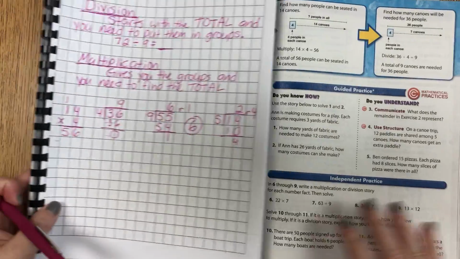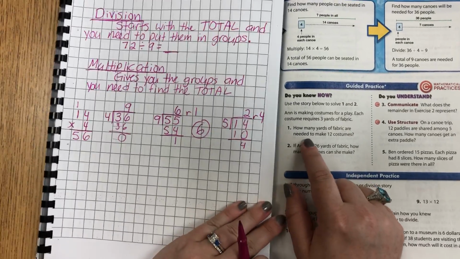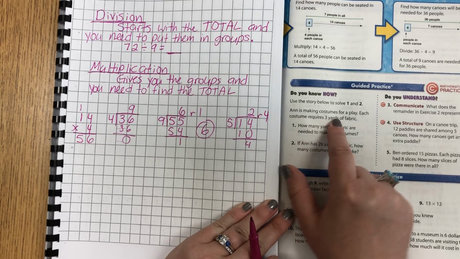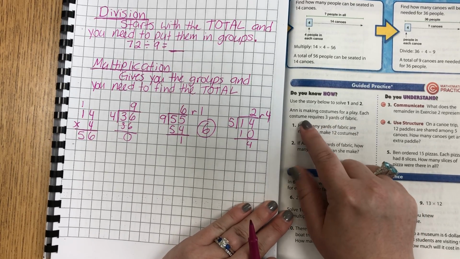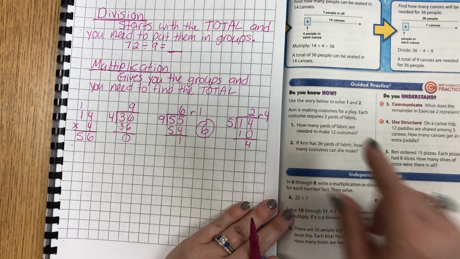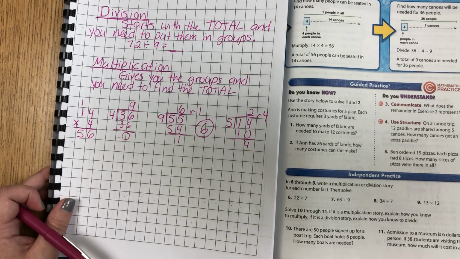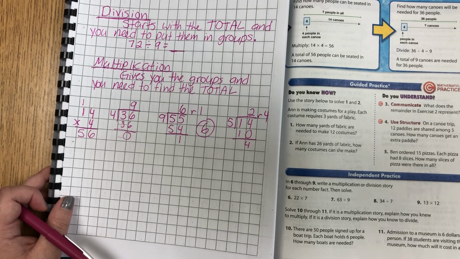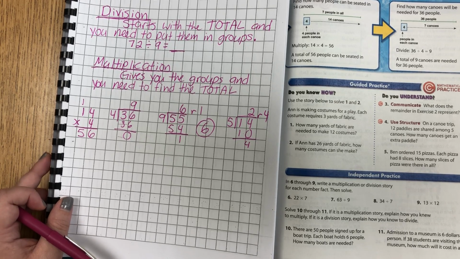So let's do 2 more together. Anne is making costumes for a play. Each costume requires 3 yards of fabric, okay? I need 3 yards of fabric for each costume. Have I been given a total number anywhere yet? No, I have not.